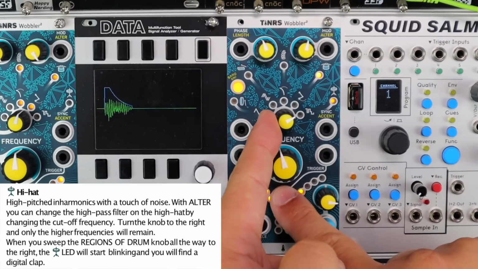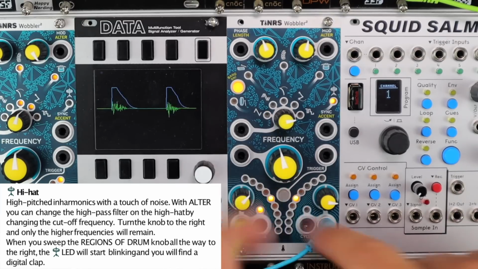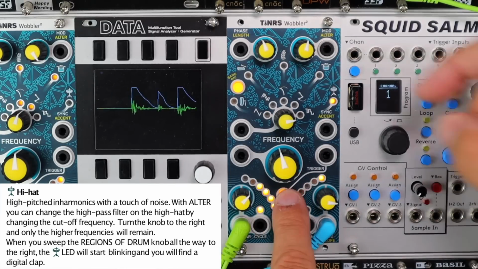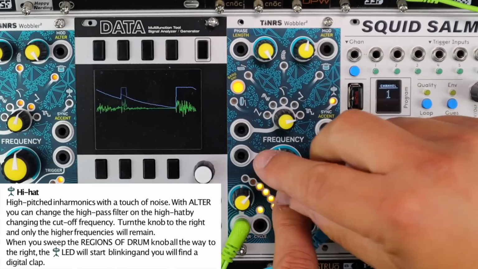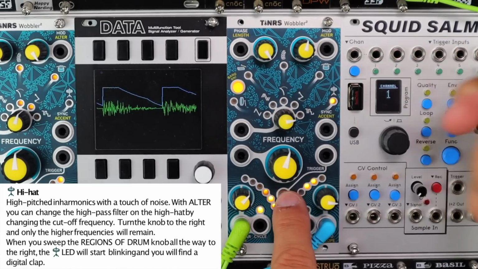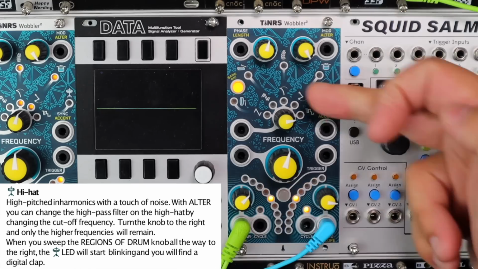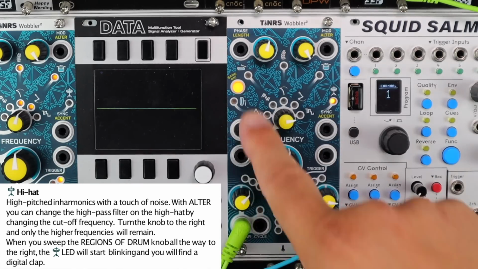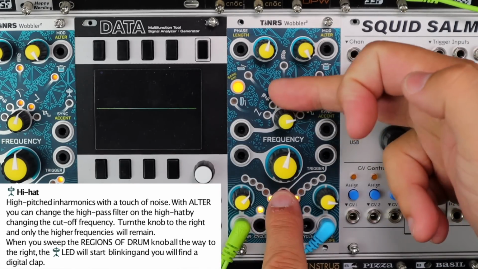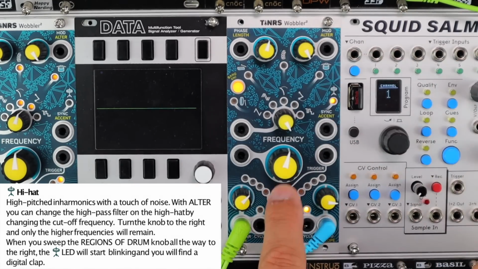The next drum mode is a hi-hat, where we have the length, tuning, and high-pass filtering, and then pushing beyond the hi-hat, much like we pushed beyond the big drum to get the reverse sound, we get a digital clap.